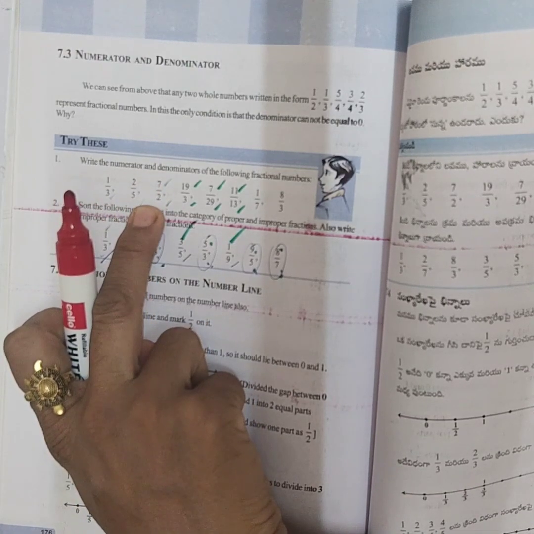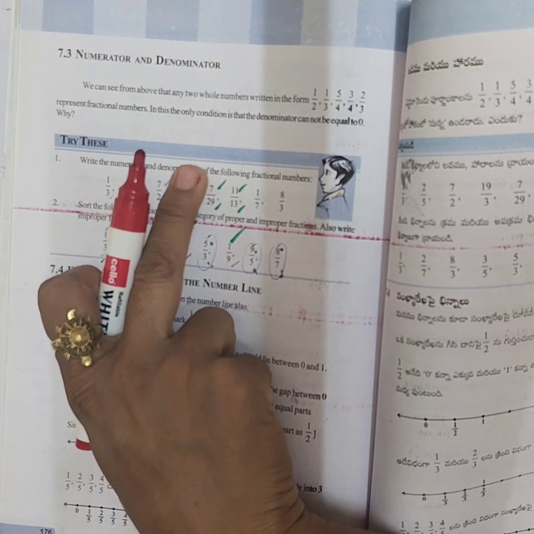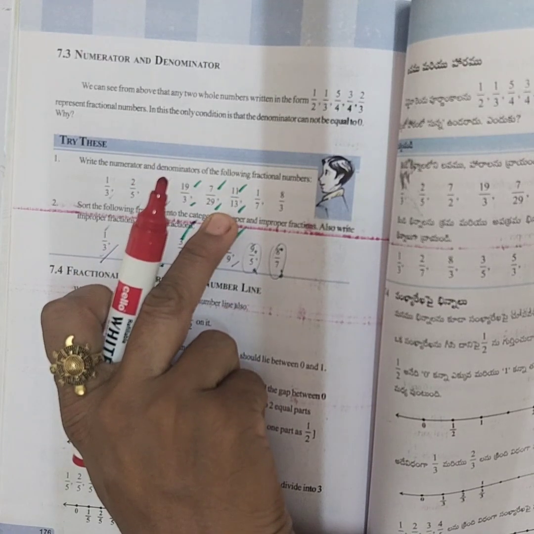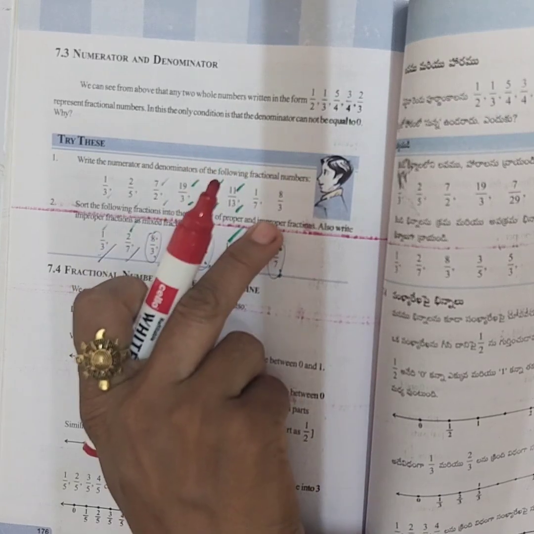7 is the numerator, 2 is the denominator. 19 is the numerator, 3 is the denominator. 7 is the numerator, 29 is the denominator. 11 is the numerator, 13 is the denominator. 1 is the numerator, 7 is the denominator. 8 is the numerator, 3 is the denominator.